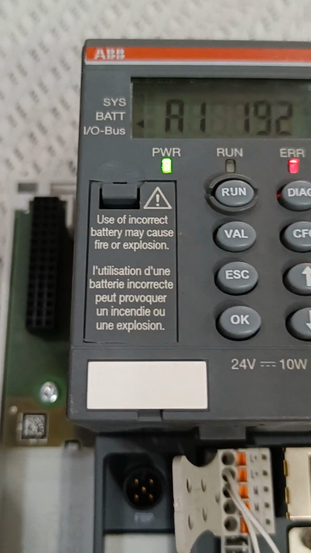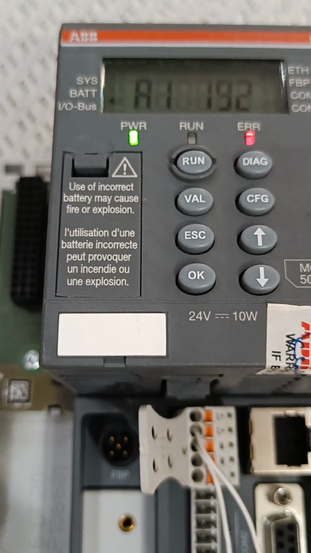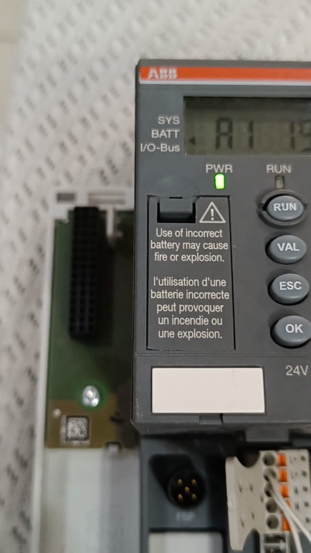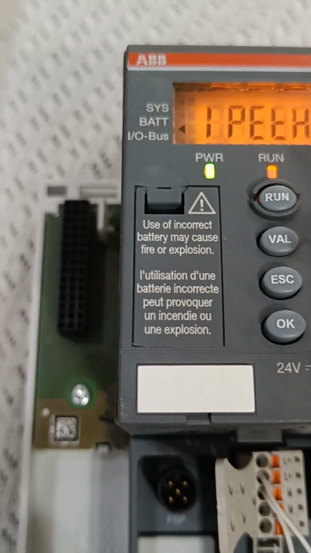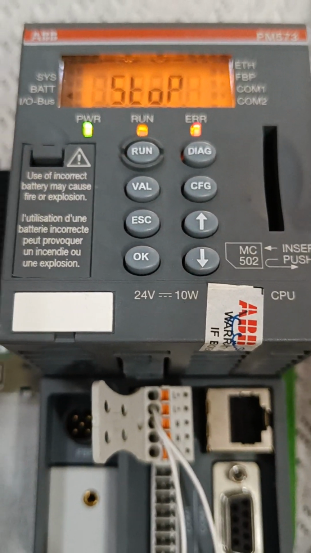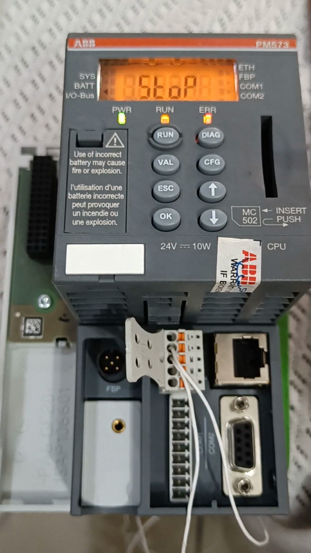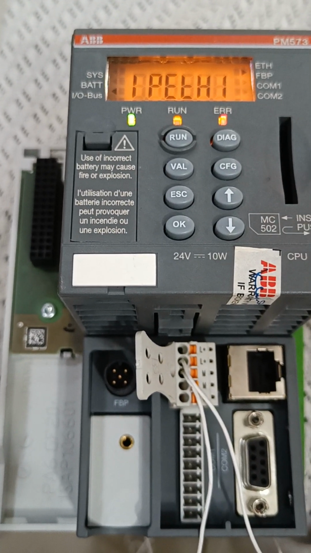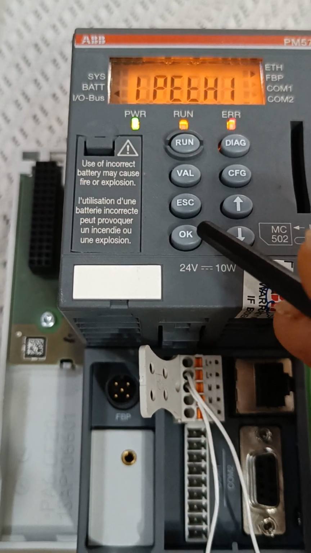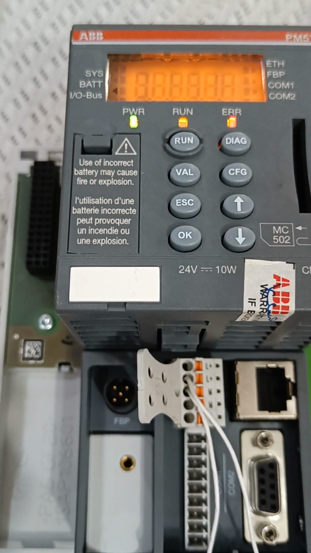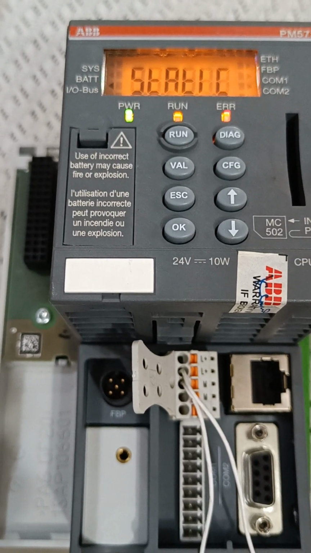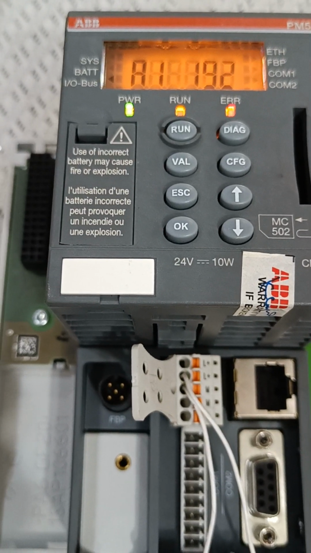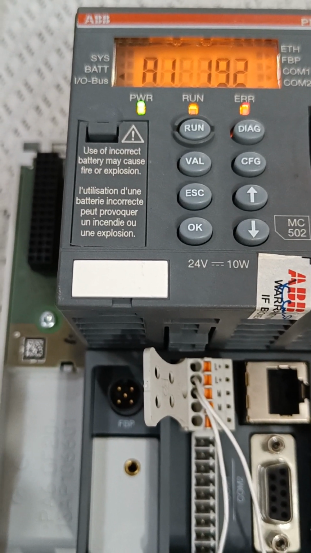Okay. So now I have to set the IP address 172.16.15.111. First you come out from here, escape. Now I am in stop mode. I have to set the IP address. So first I will press CFG. Then you will find IP-ETH. Then press OK. After some time you will find static. Then again press OK. Now A1 is 192 and I have to make it 172.